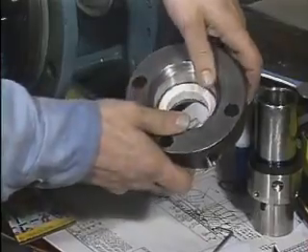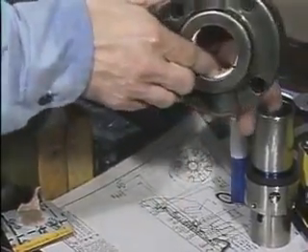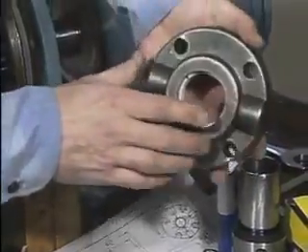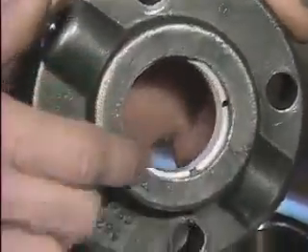The mating ring should be fully inserted into the gland plate, and it must not be cocked to either side. The gland plate can be turned over, and the back side of the ring can be checked to ensure that the ring is properly situated.